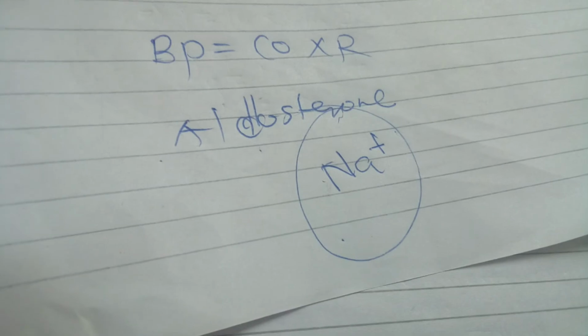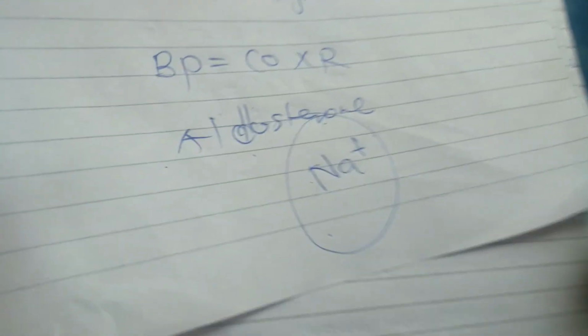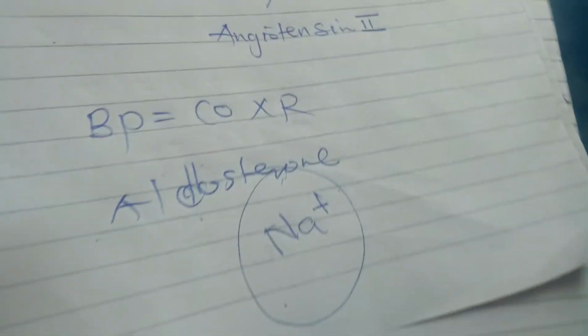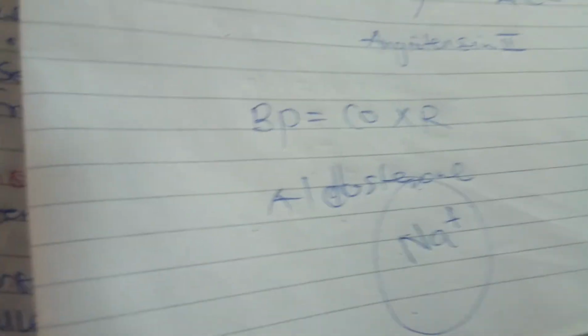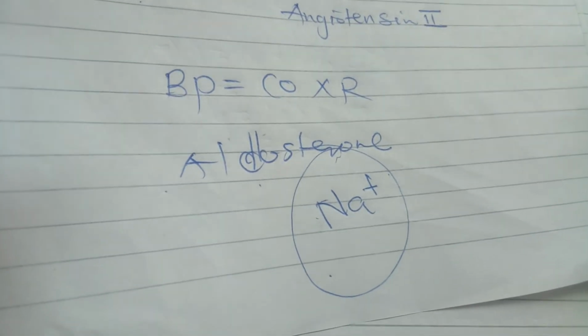Whenever the volume of the blood vessels increases, it leads to increased venous return. Whenever there is an increase in venous return, there is an increase in blood volume because cardiac output increases. So aldosterone is very important when it comes to the maintenance of blood pressure.